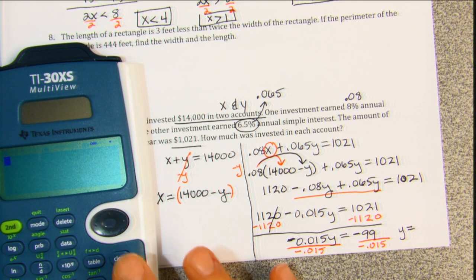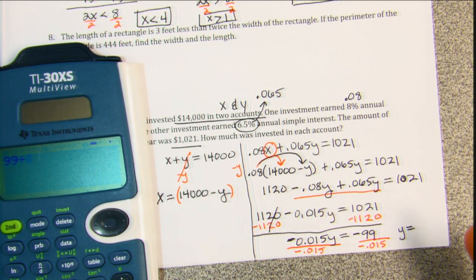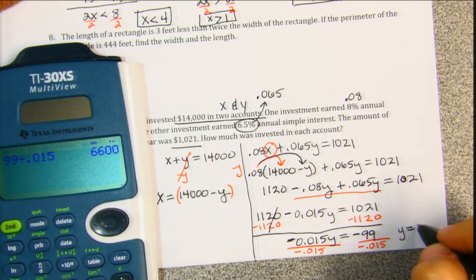So we know it's going to be positive, so I personally don't mess with my negatives in my calculator, knowing it's going to be positive. So 99 divided by 0.015 is going to be $6,600 in account Y.